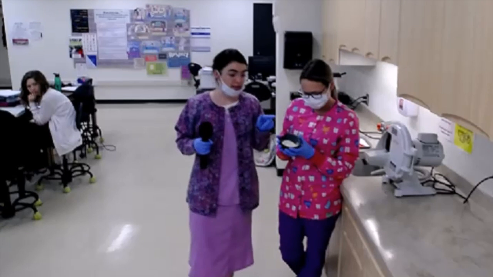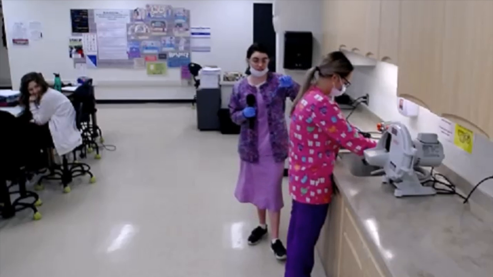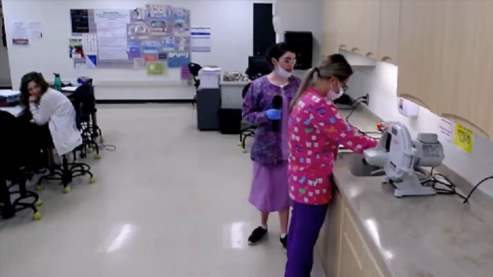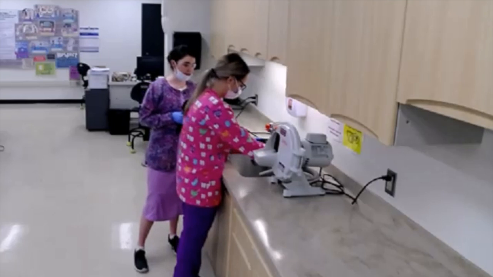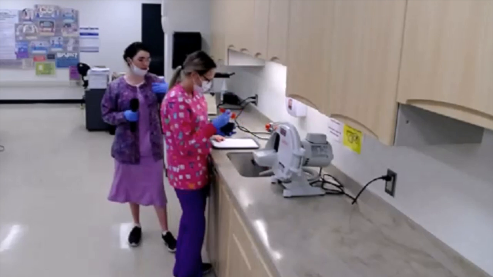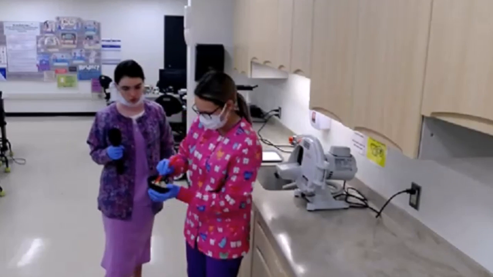And we take this over. We take about 2 scoops for a bottom impression and about 3 for the top. Then we add just a little bit of water, which Kaylee's doing right now. When they mix it up, we make it about the consistency of peanut butter. So as you can see, she's mixing it up.